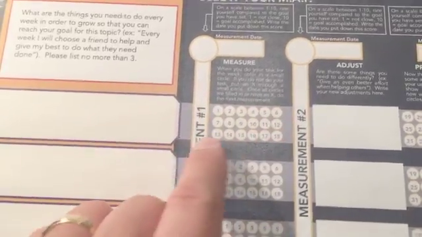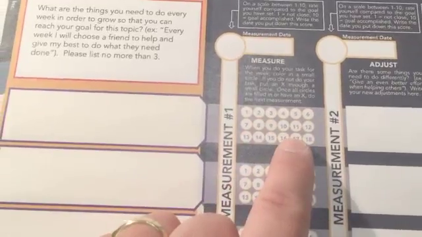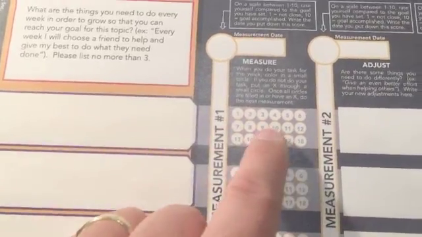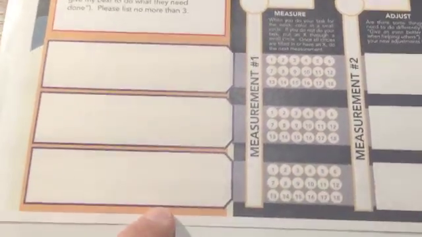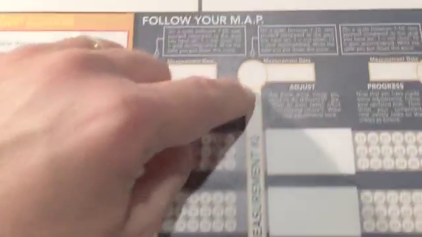For 18 cycles of doing that action, they're going to measure themselves. So they're going to color in if they did it. They're going to leave a blank if they did not. True for every action. Then at the end of this 18 cycle, we have another measurement process.